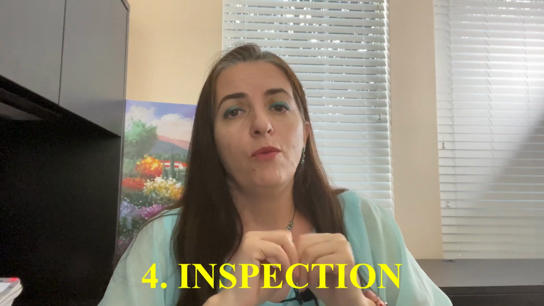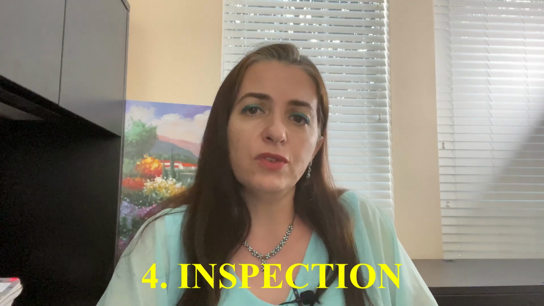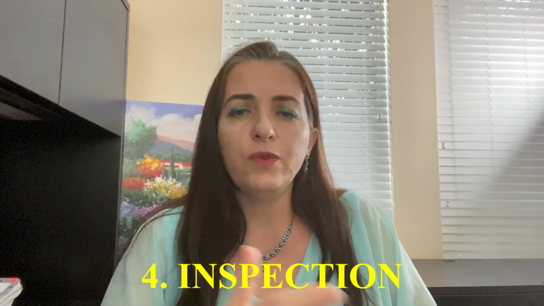Our next step, another big step, is inspection. Once we call the inspector, let's say the inspector finds some cosmetic things like doors not working, or the microwave doesn't work, something fixable. We request those things from the seller.